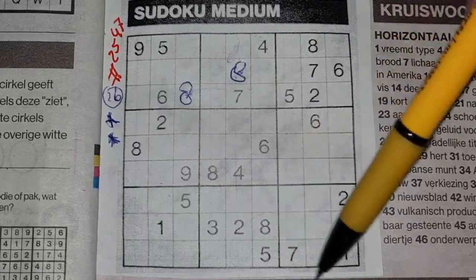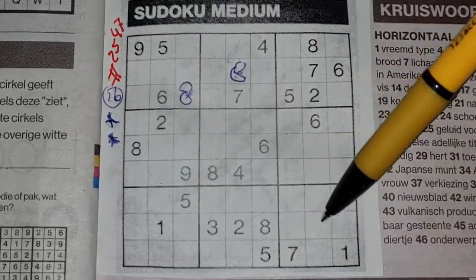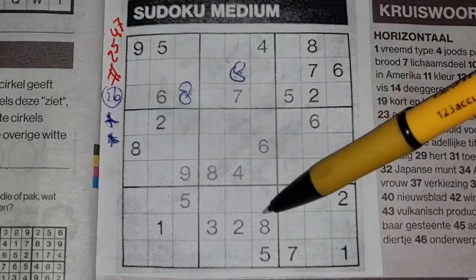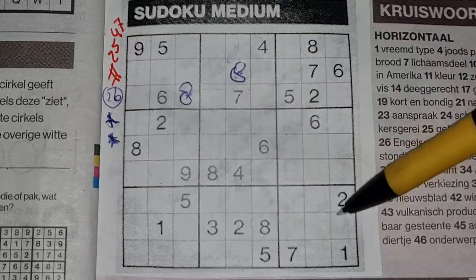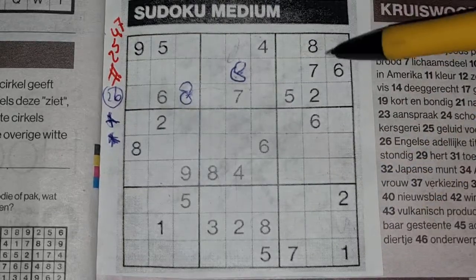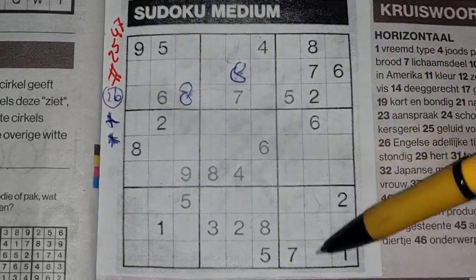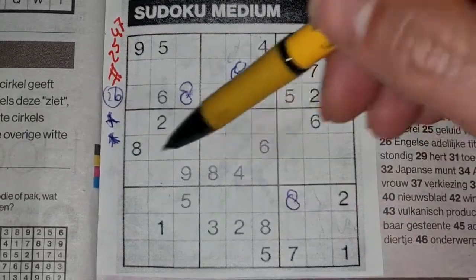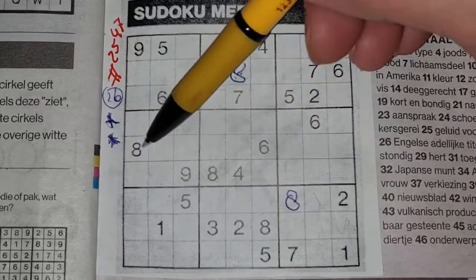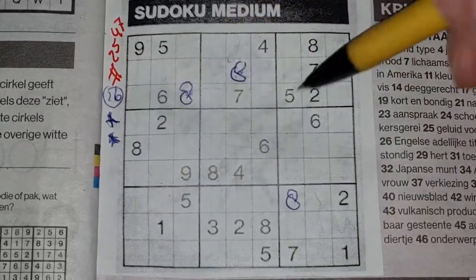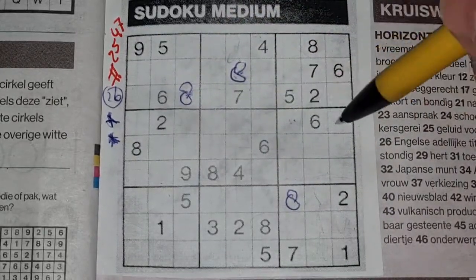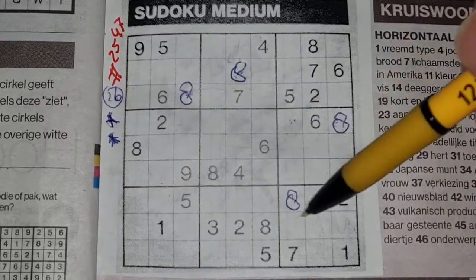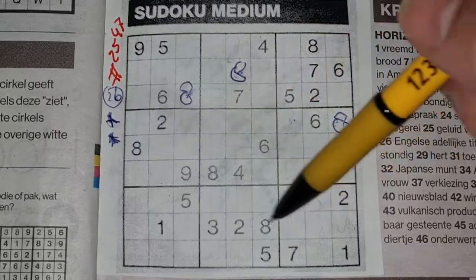Then in this big square we have 6 missing numbers. In this big square, one of the missing numbers is an 8. We see here an 8, no 8 in these 3 boxes. Here an 8. No 8 in those 3 boxes, so 1 box left for the 8 should be there. 8 in this row, 8 in the middle row. So the row above, the only 2 places for the 8 should be here or there. We see there an 8, no 8 there. 8 should be there.